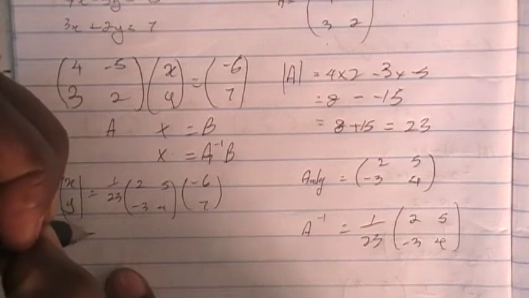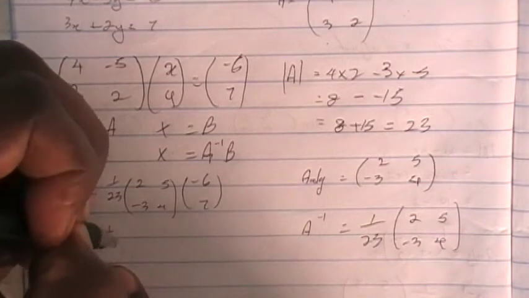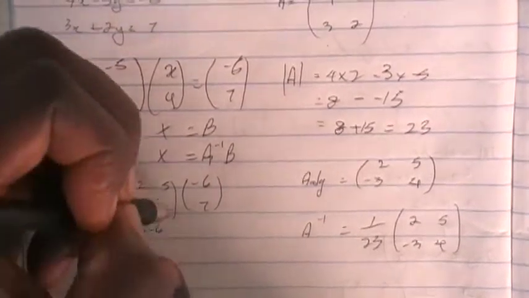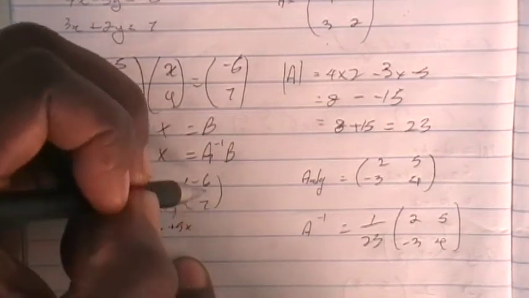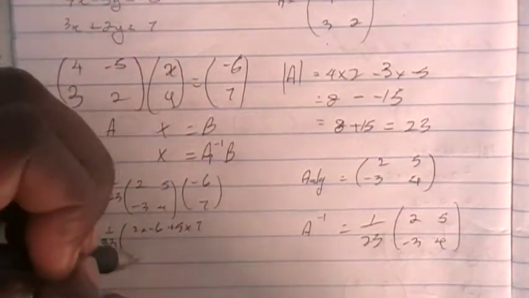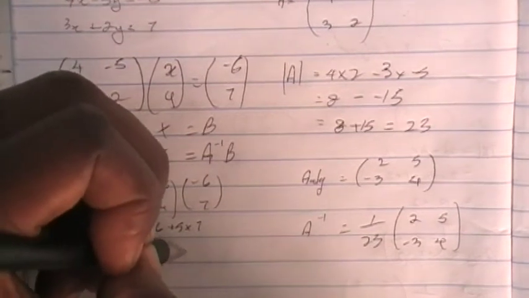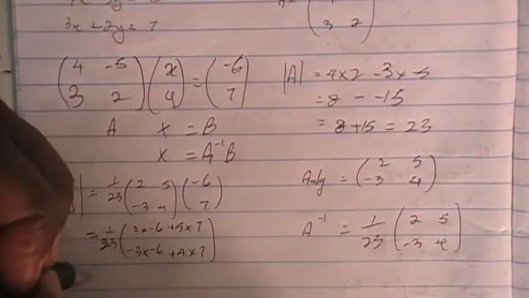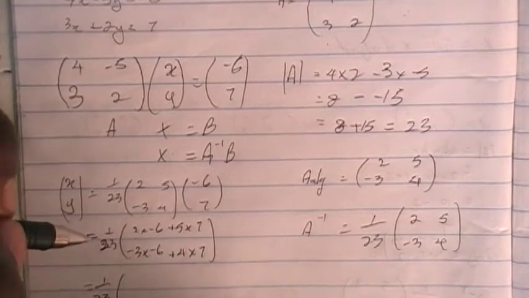The top row is 2 times minus 6, plus 5 times 7. To the bottom, minus 3 times minus 6 plus 4 times 7. Good. So this is 1 over 23, not bringing in this scalar quantity as yet.